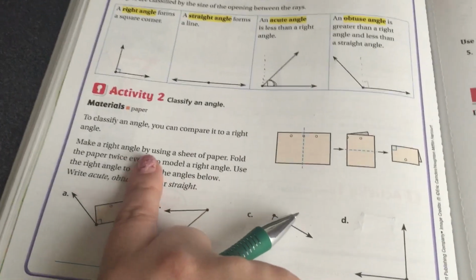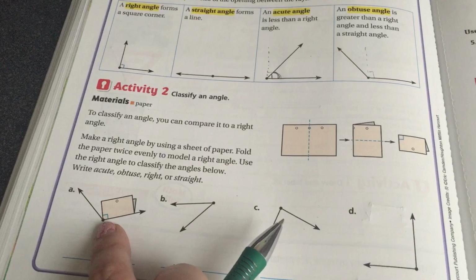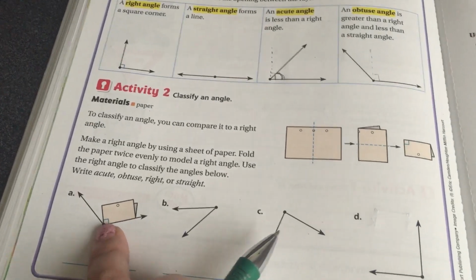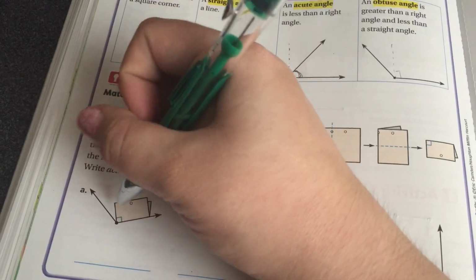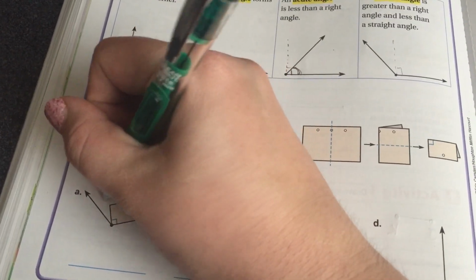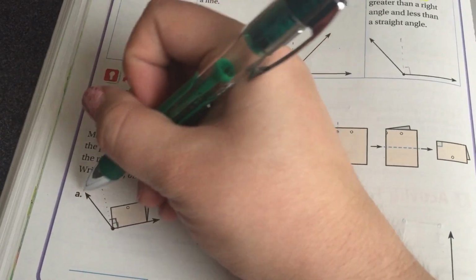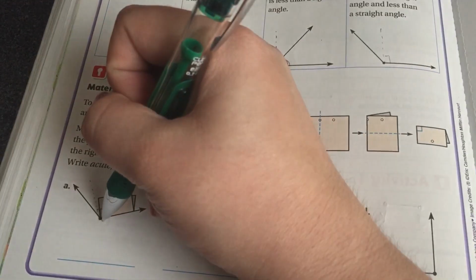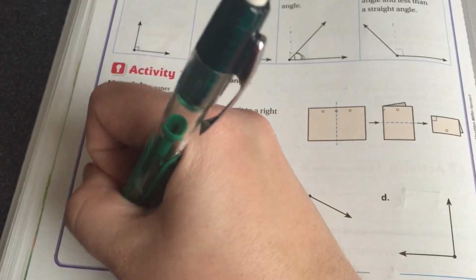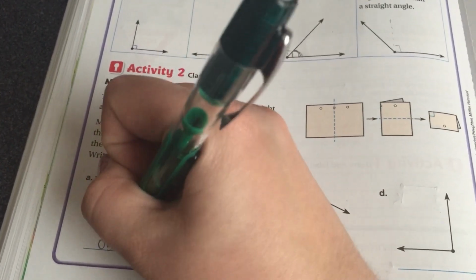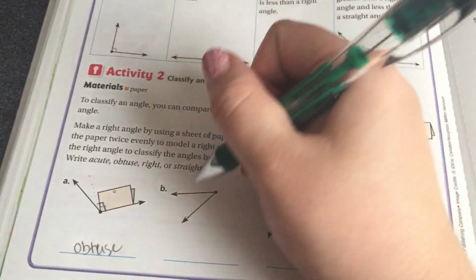So it says to classify an angle, you can compare it to a right angle. Like I said, I don't really carry one of those around with me all the time, so I just draw it in where it would go. So for this angle, I'm going to draw a fake right angle, so that makes a perfect corner. This one is bigger than my fake right angle, so I know that this is called an obtuse angle. Sorry, it's not a triangle.